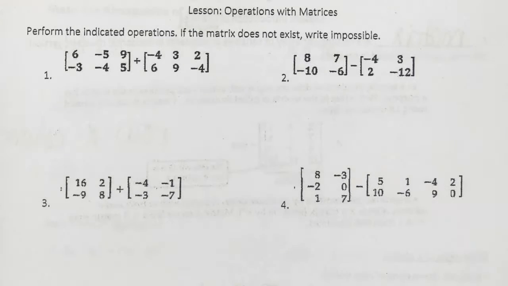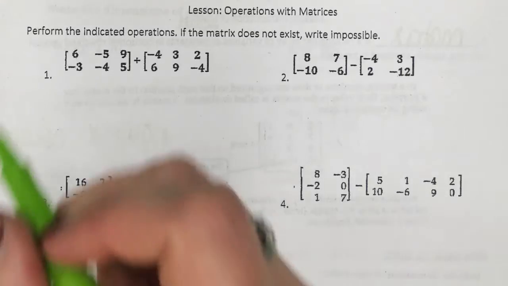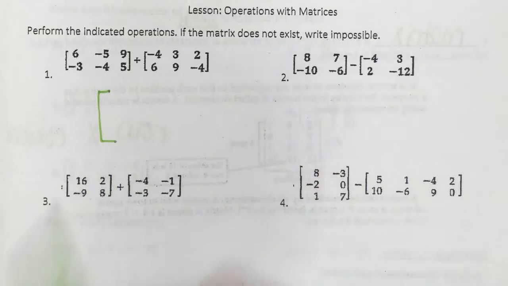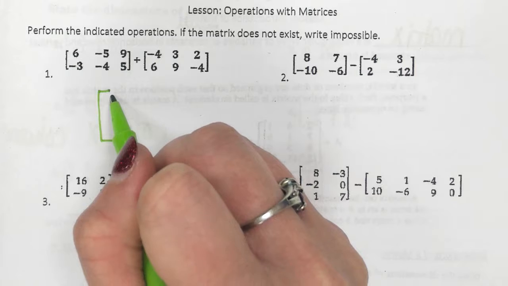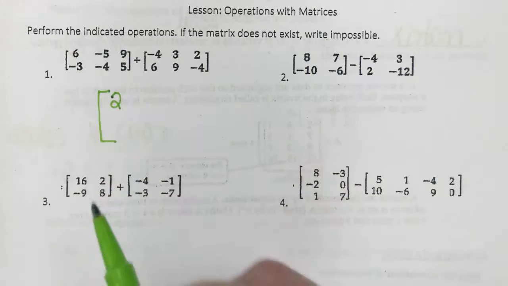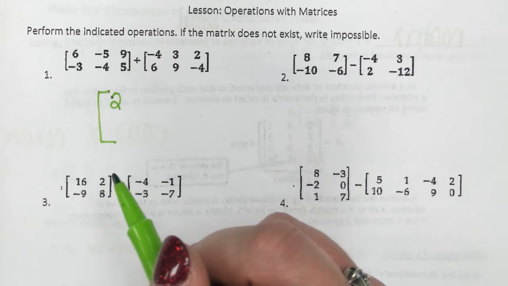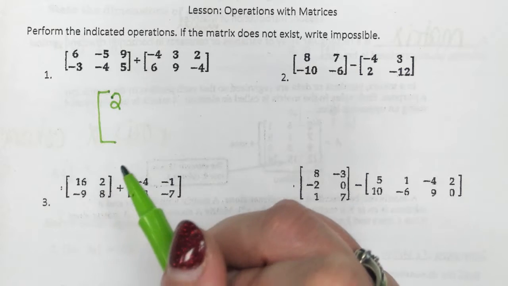All right, so the 6, what does the 6 match up with in the other matrix? -4. You have to make sure you use brackets. If you don't use brackets, you will not get your full credit. Just grab another one. There's 4 over there. So what's 6 plus -4? 2. And the 2 goes in the same spot. He goes on the top row in the left, okay?